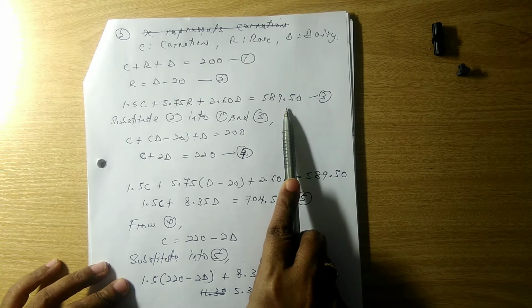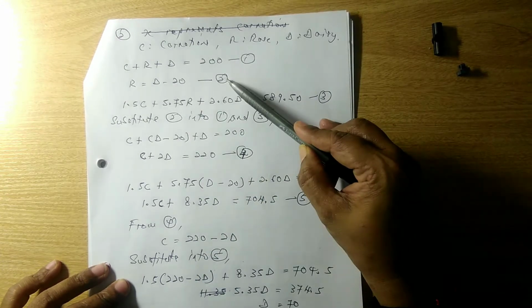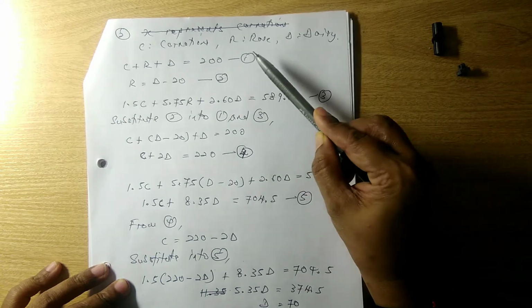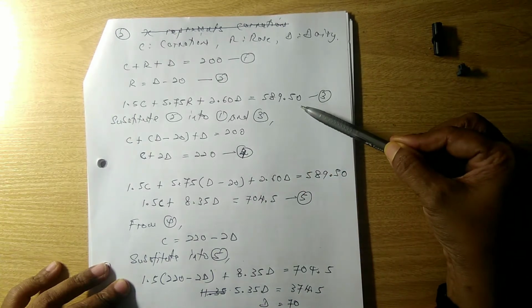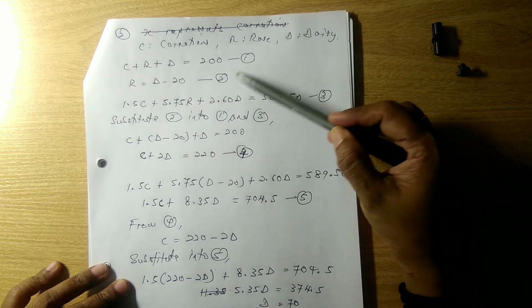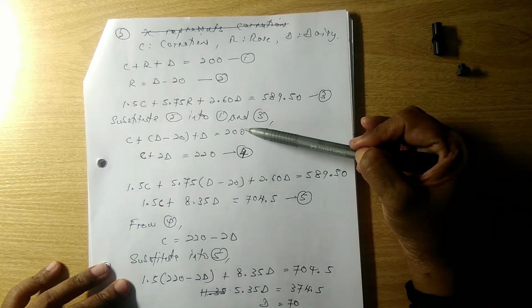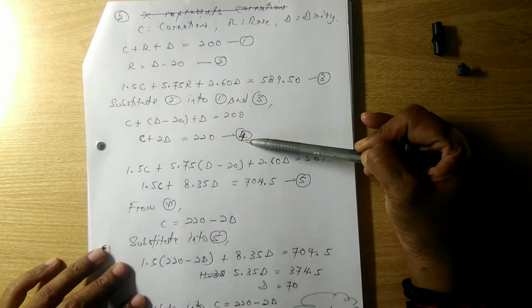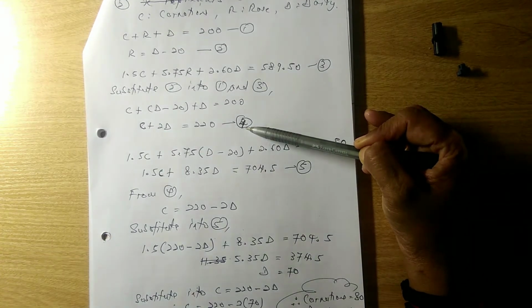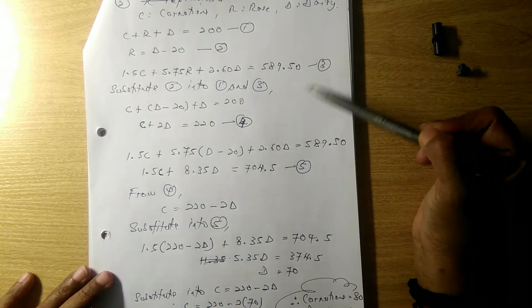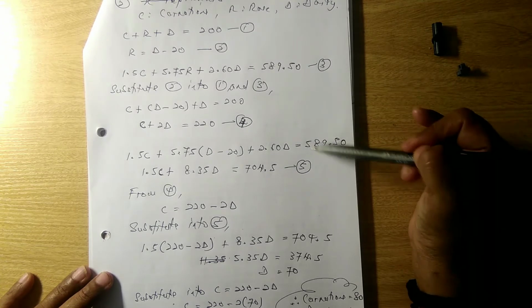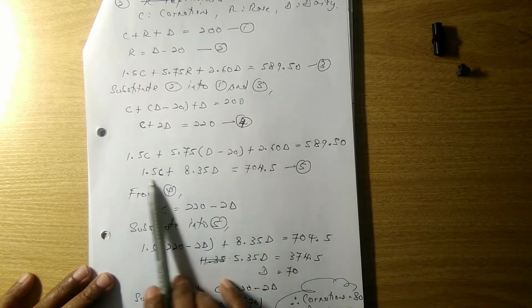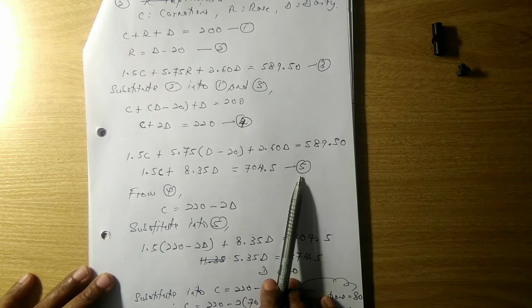Now what I did was take equation 2 and sub into 1 and 3. Sub into the first one, you get something like this, and I call this equation 4. Then we take 2 and sub into the third equation, and you get equation 5.